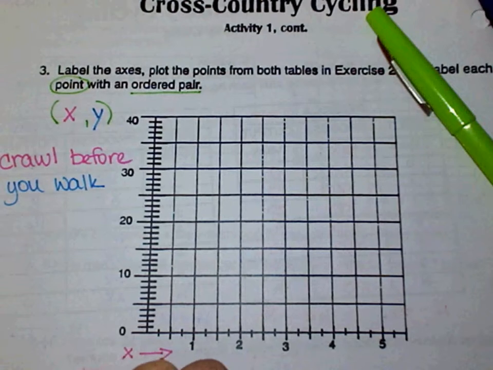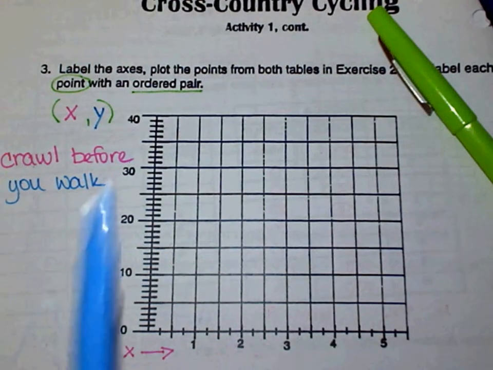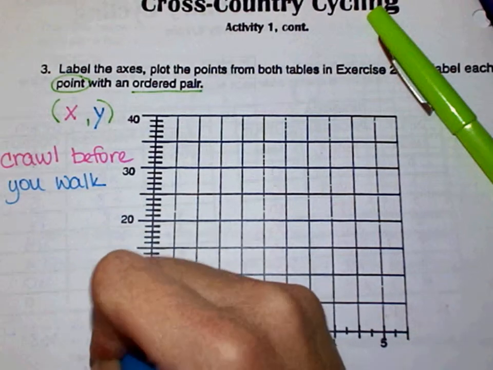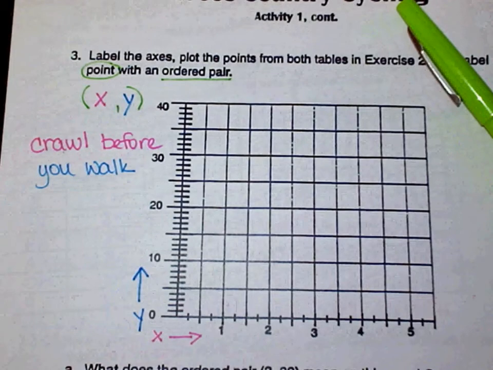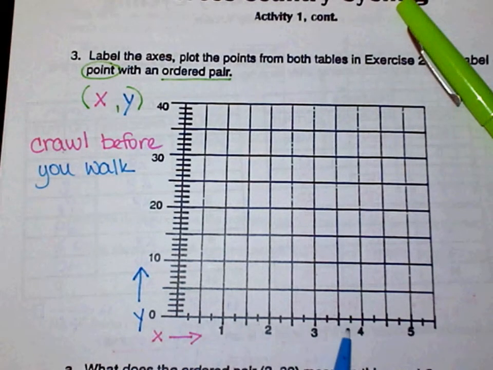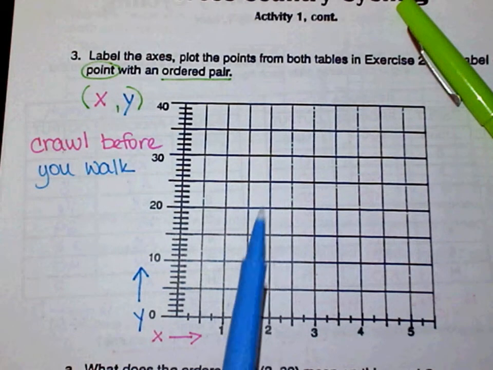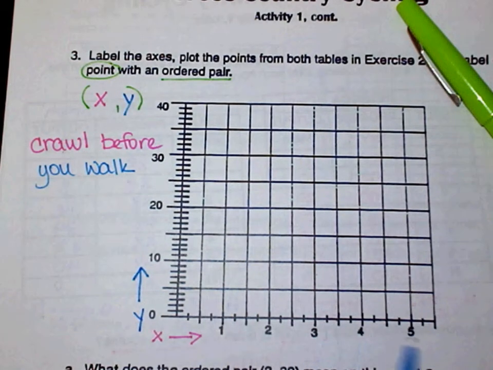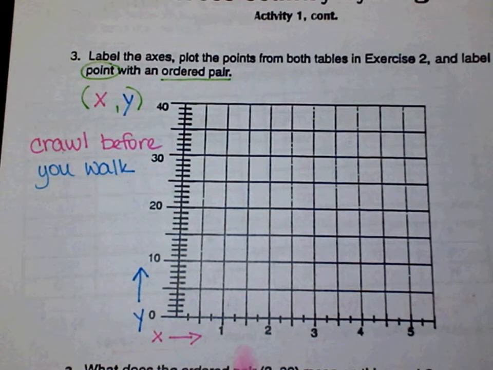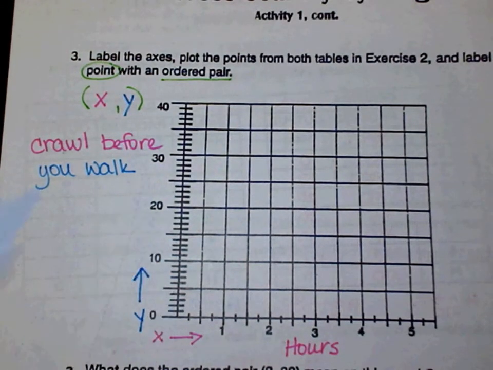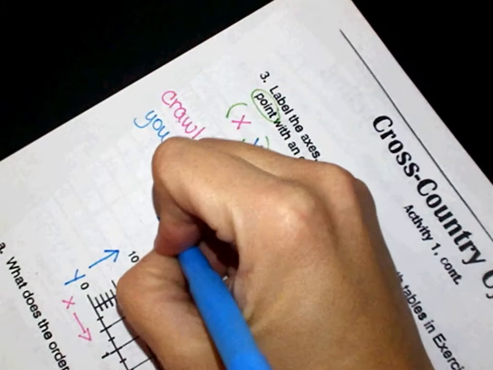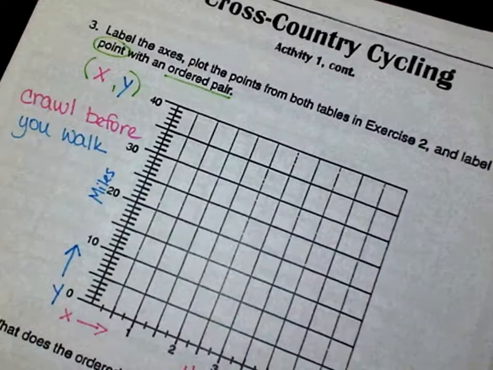All that reminds us is it's X. X goes this way, horizontal. Walk, Y goes up, vertical. So that saying is just reminding you, when you have an ordered pair, to go this way first and up second. So look at our numbers, 1, 2, 3, 4, 5. You have to think, on my table, what did that match? Well, that matched my hours. While 10, 20, 30, 40 matched what? Miles. So I'm going to label those so that I know what I'm talking about.